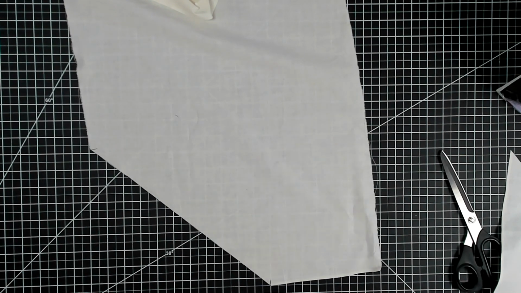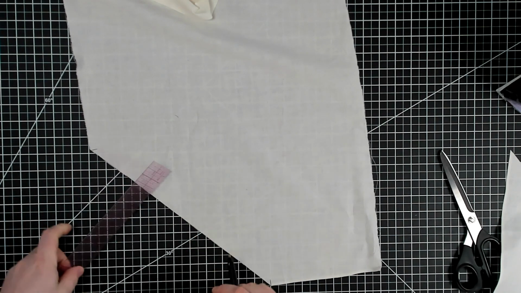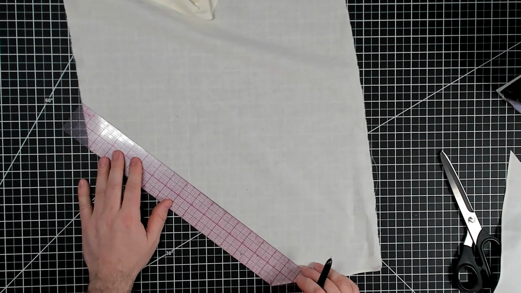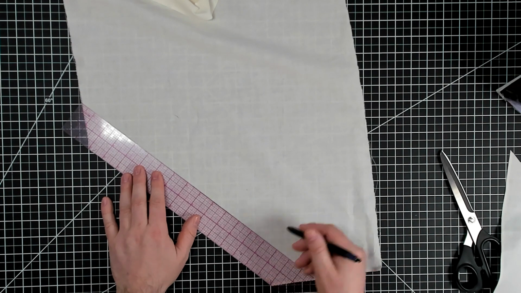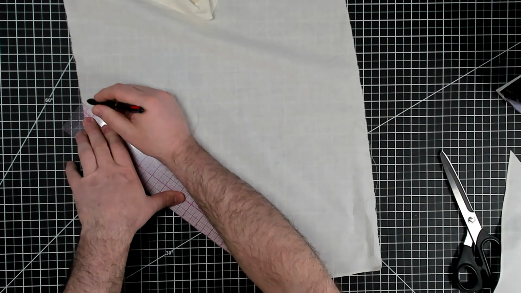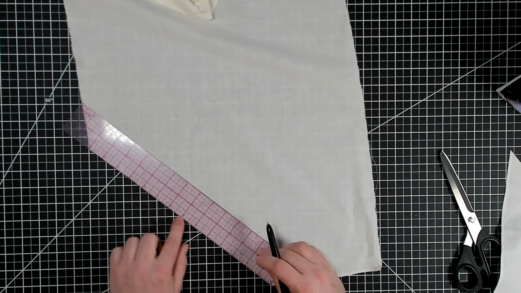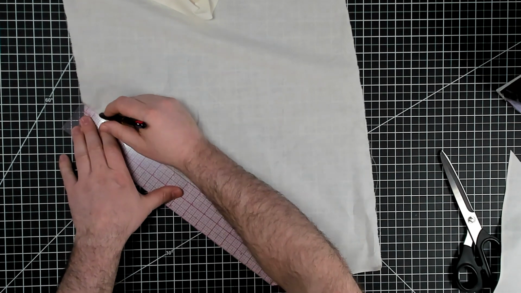Okay, so say you wanted to cut a bias strip. We'll cut, let's say, a 2-inch bias strip. I can just measure 2 inches off that cut edge. This ruler is 2 inches wide, so it works out perfect. So let's put one edge of that ruler right against that cut edge and mark here.